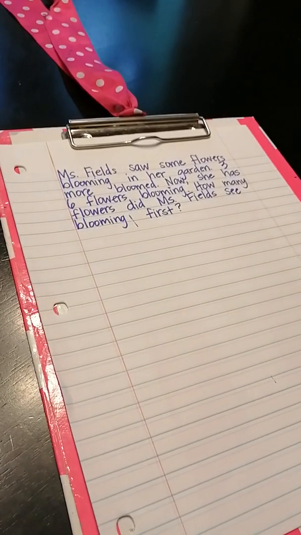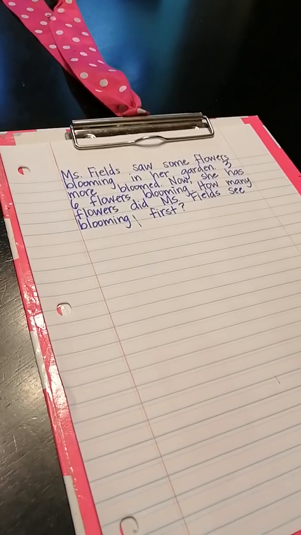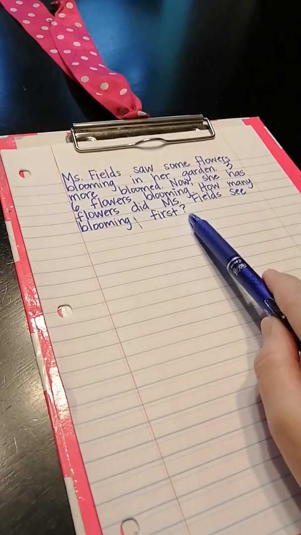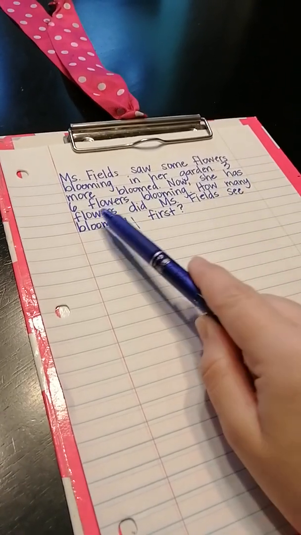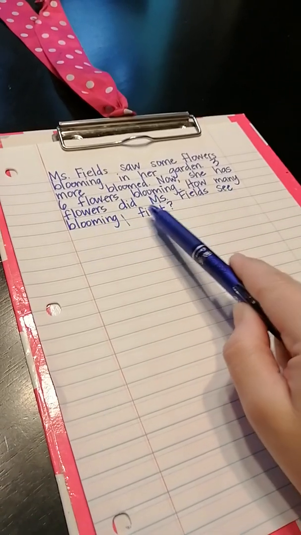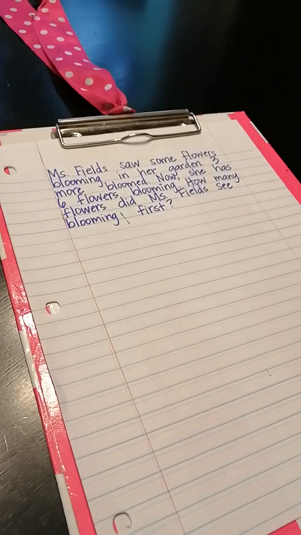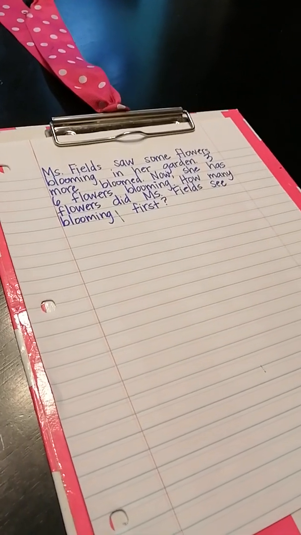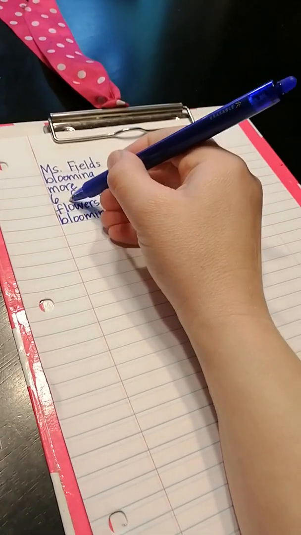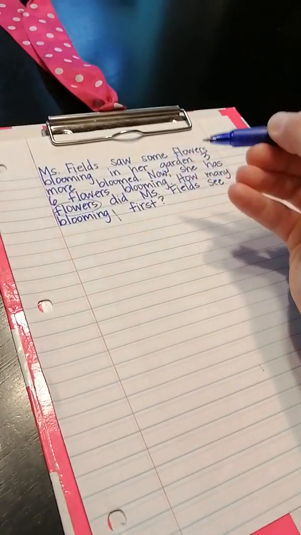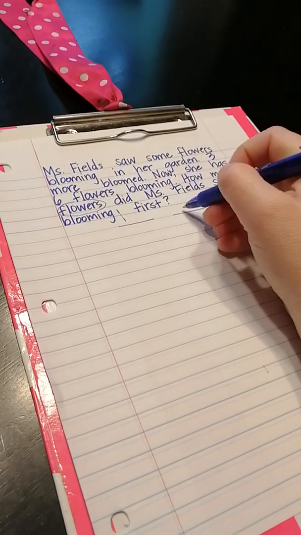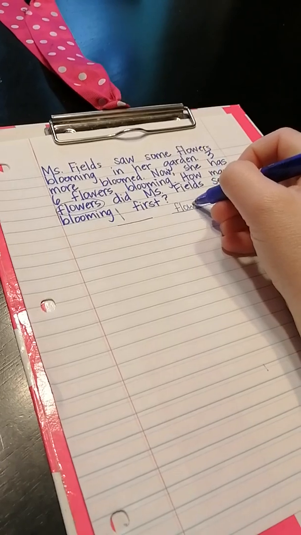All right, so I have to figure out what the question is asking me. So I find the question and I read that question again. How many flowers did Miss Fields see blooming first? So I find my unit and I find my keyword label. So my unit is how many flowers. So I know that I circle it and write it. So this is going to be flowers.